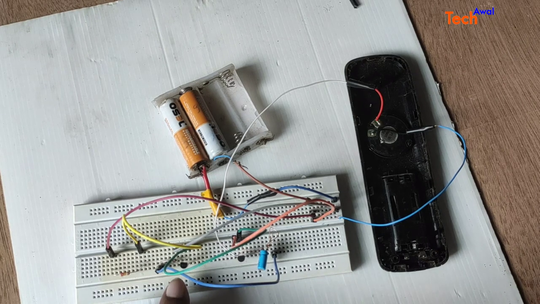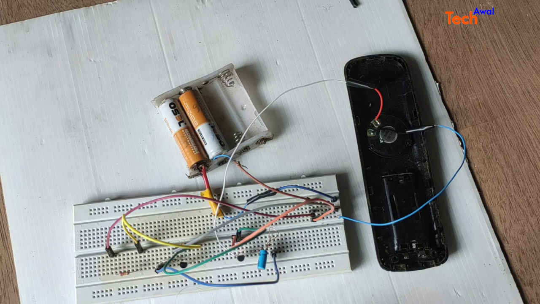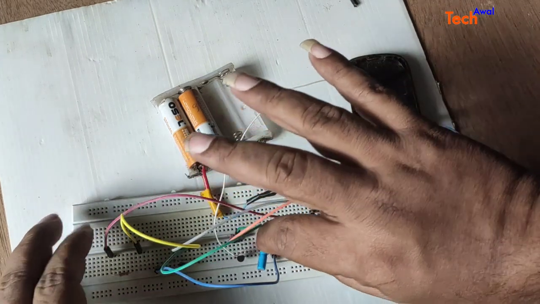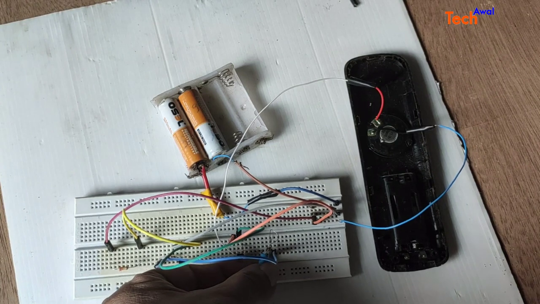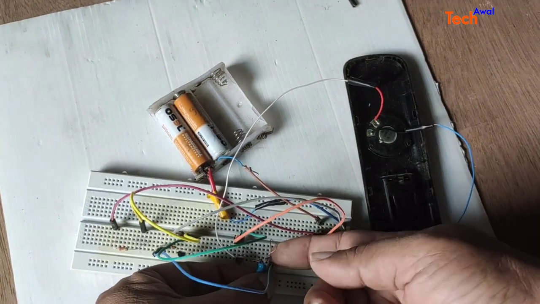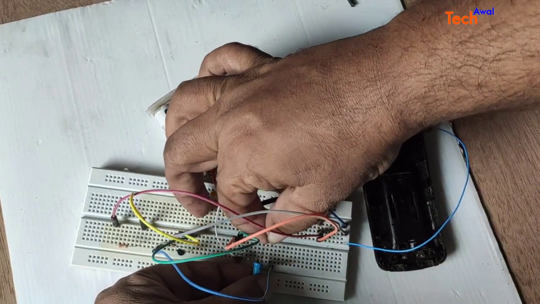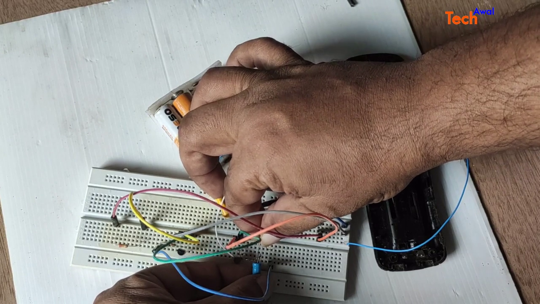Here this transistor is NPN and this one is PNP, and the circuit is connected the way it is shown in the diagram. Quickly I'll test the speaker: if I take out the capacitor, the sound goes away. I'll connect the capacitor again.